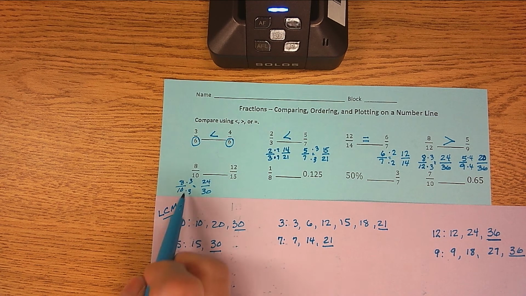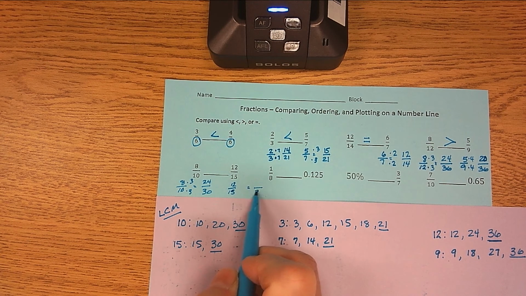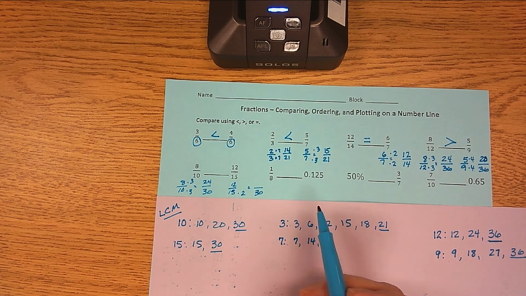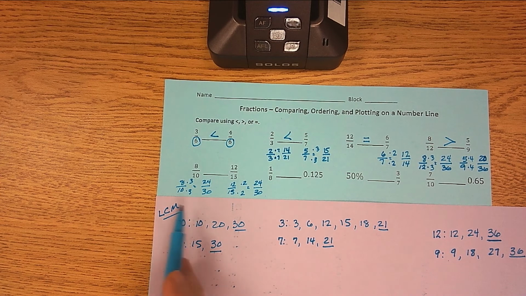So 8 tenths is equal to 24 thirtieths. 12 fifteenths, we're going to make that into thirtieths, so we have to multiply by 2. We multiply the numerator by 2, and that's 24 thirtieths, and we can see then that 8 tenths is equal to 12 fifteenths. All right.